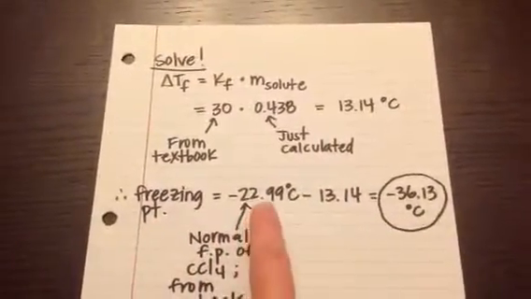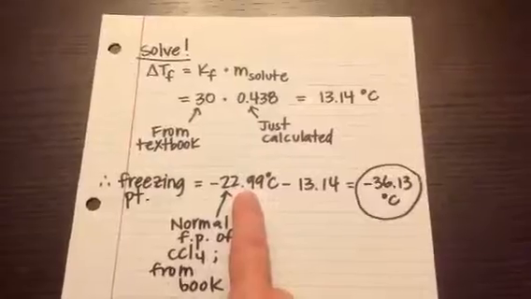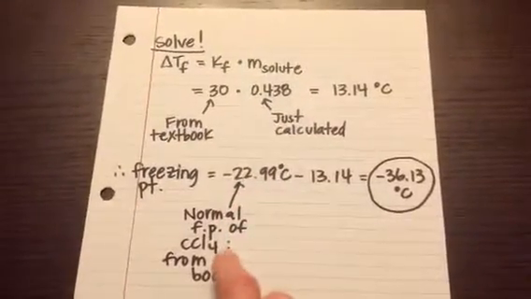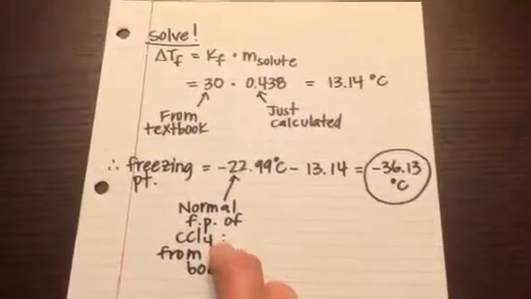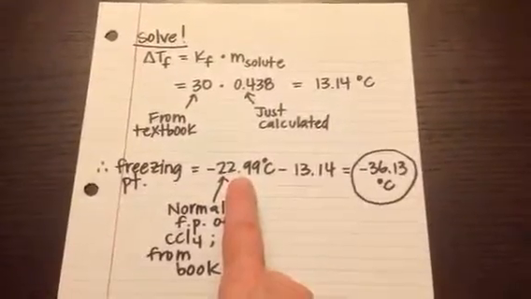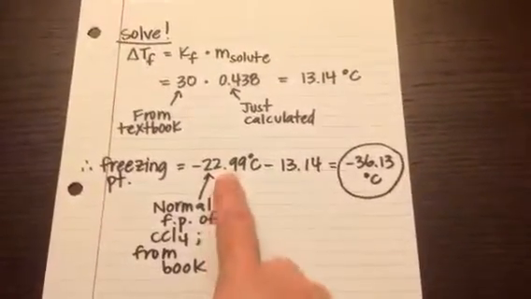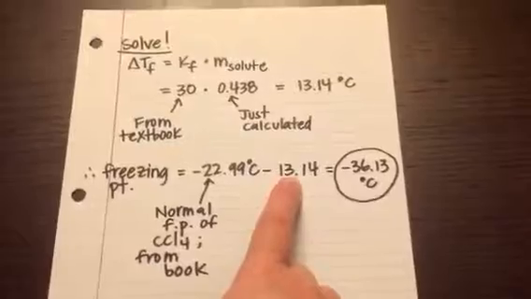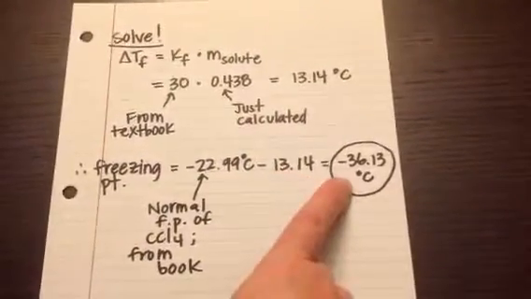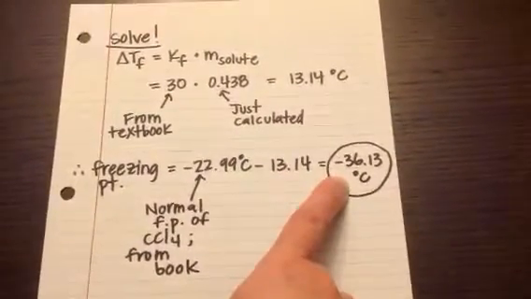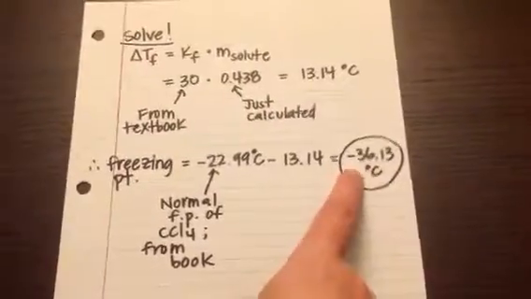You probably don't know the normal freezing point of carbon tetrachloride off the top of your head, so you look it up in that chart on D2L. Normal freezing point is negative 22.99 degrees Celsius. We're going to subtract that delta TF from it. So the freezing point of this solution is negative 36.13 degrees Celsius.